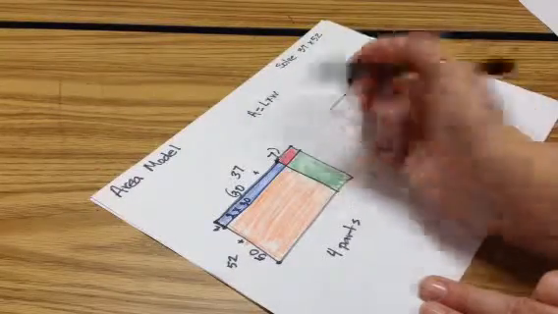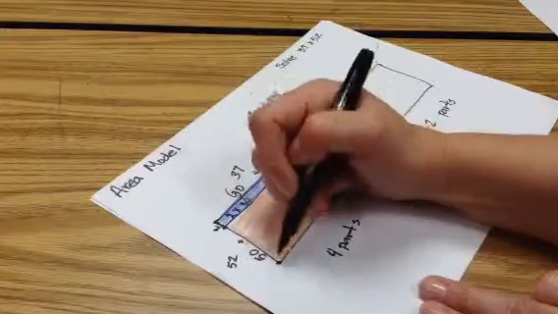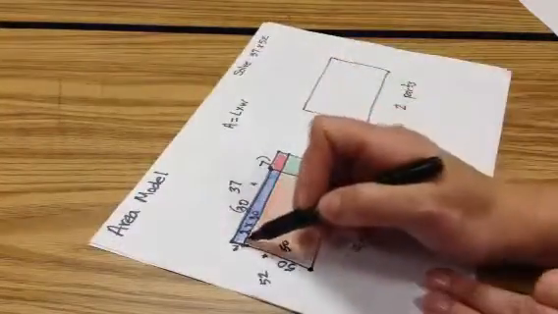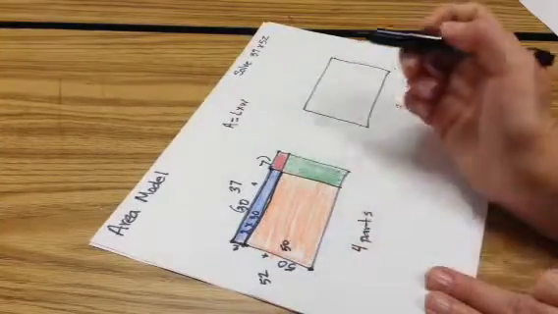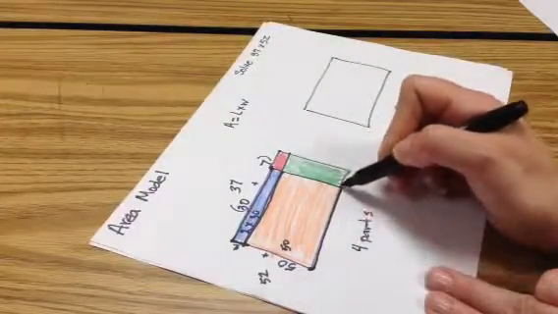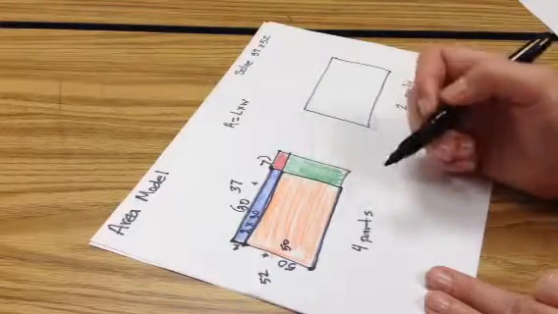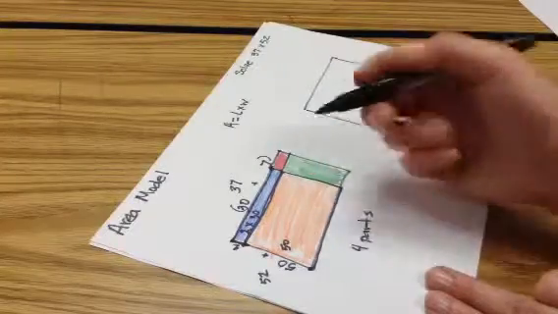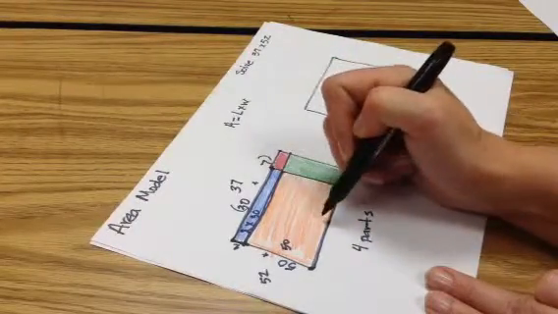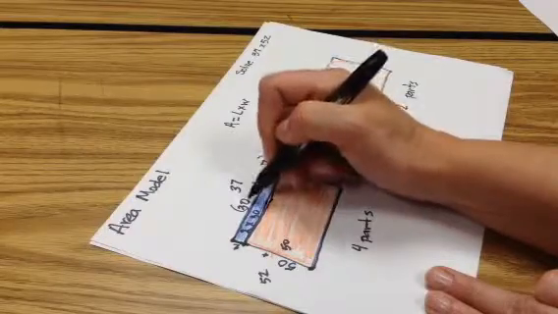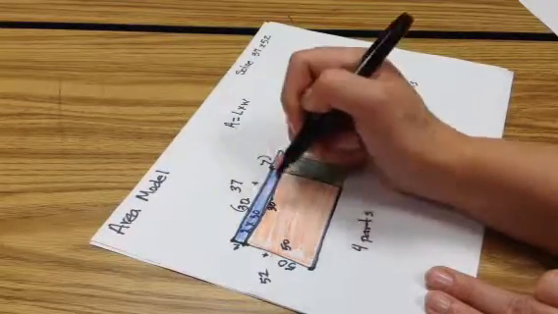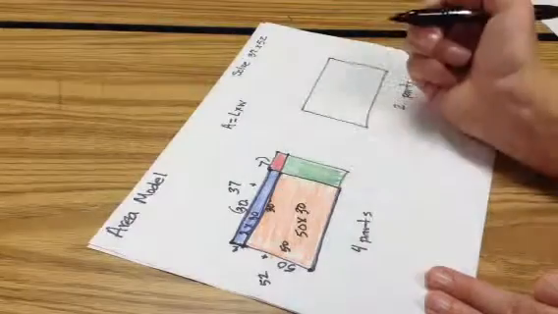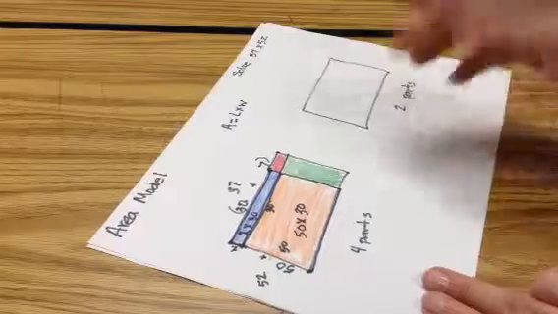Okay, so I need to find out this one. I know that from here to here is 50. Now, what is from here to here? Or I can find from here to here. The problem is I don't have those measurements. It's not written on the rectangle. So how can I find them? Well, I know that opposite sides of a rectangle are equal. So the opposite side of this rectangle is 30. So that means this is going to be 30, which means I have 50 times 30 is going to be my orange rectangle.